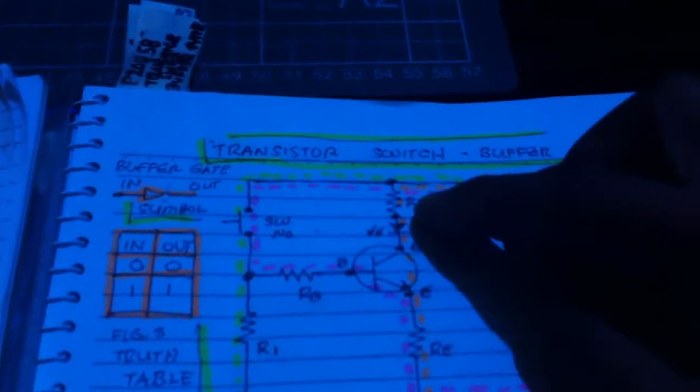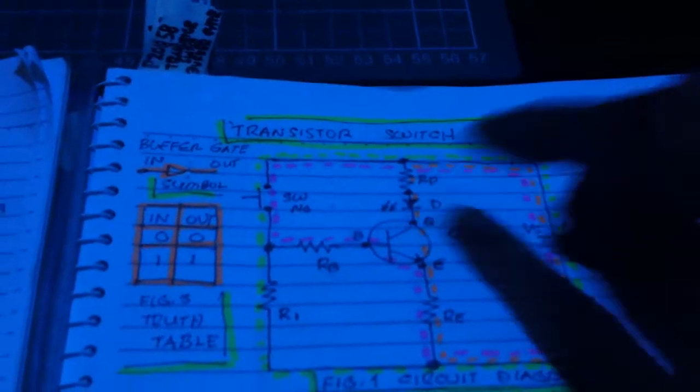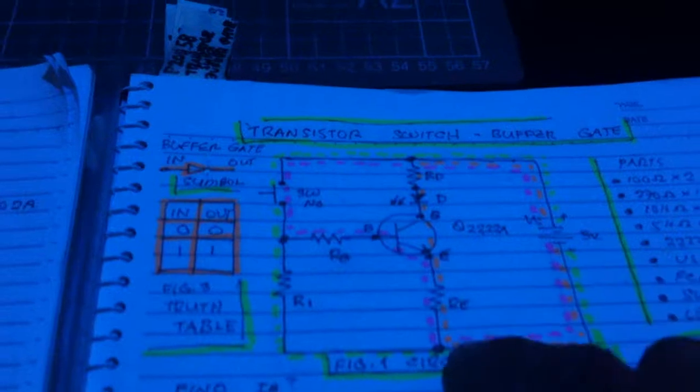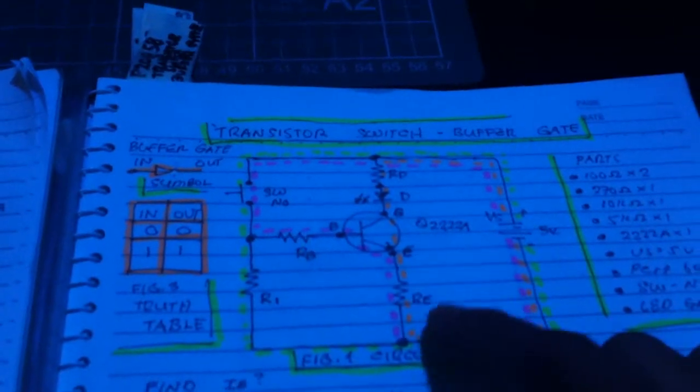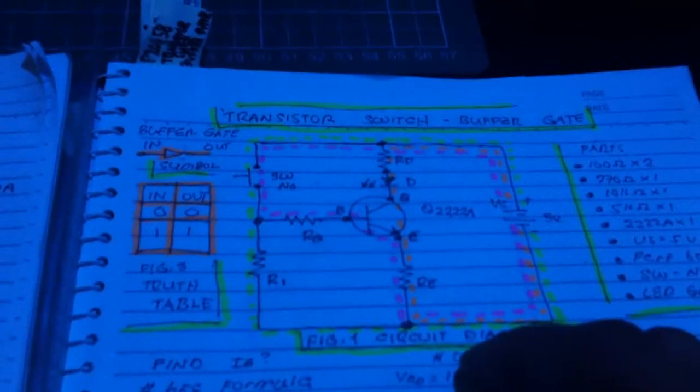We need the resistor here to protect the LED. We need the resistor here to bias the transistor and to prevent breakdown voltage, negative resistance, capacitance develop in the transistors, and then leakage current.